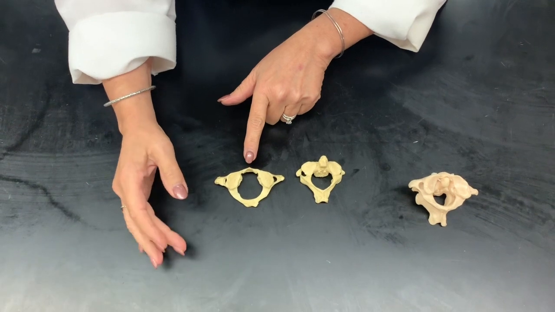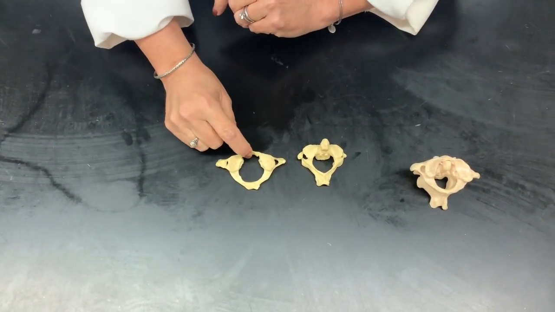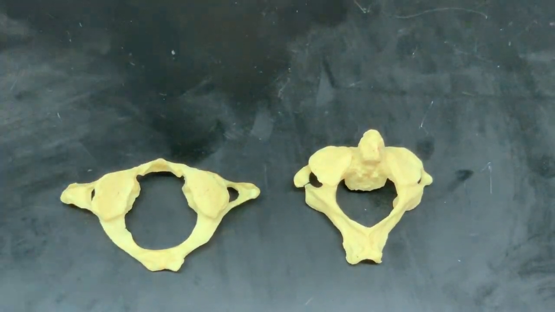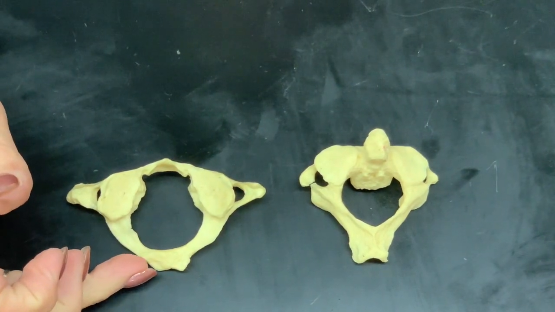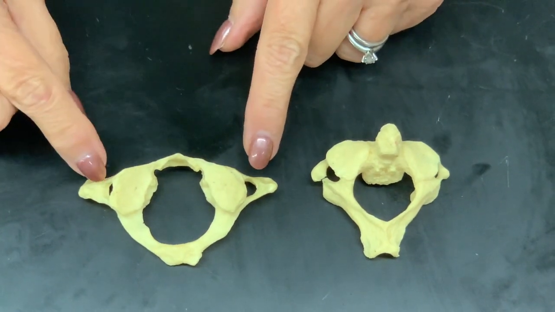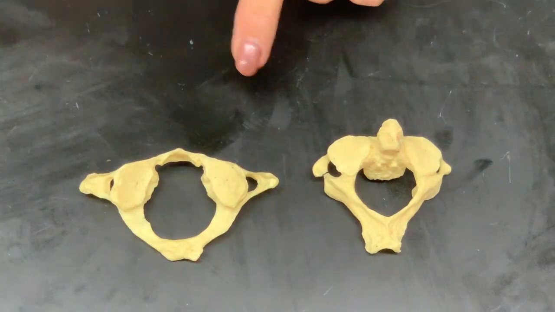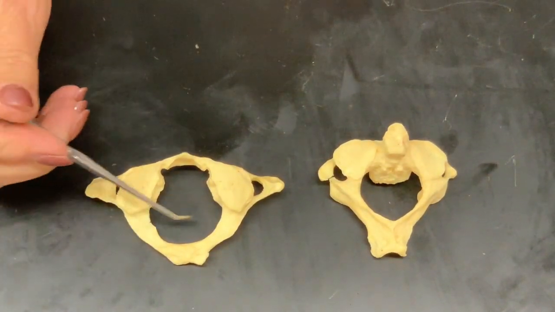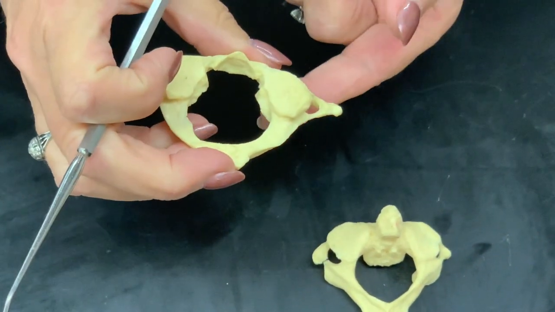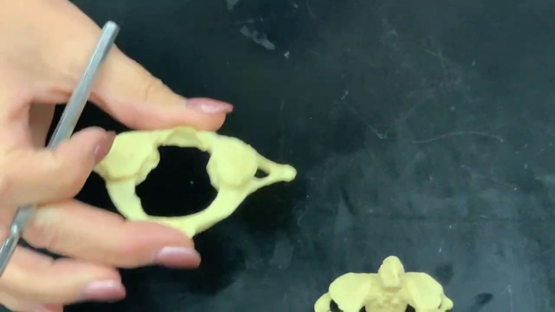The interesting thing about C1 atlas is it does not have a body. You'll notice the body here is missing. Instead, we have an anterior tubercle. We also don't have a spinous process. Instead, we have a posterior tubercle. Like other cervical vertebrae, we have our transverse foramen on either side. And like other vertebrae, we have this large vertebral foramen going down the middle. We have our superior articular facets, and on the bottom, our inferior articular facets.